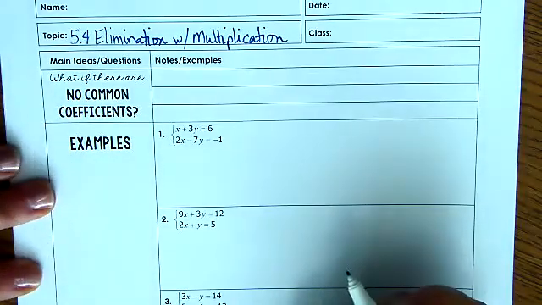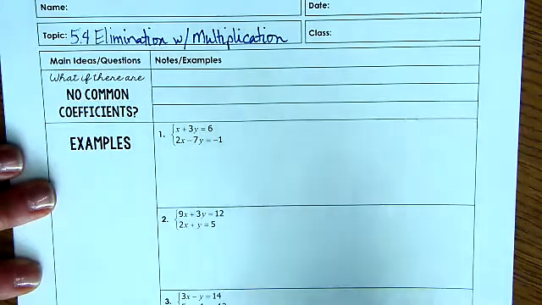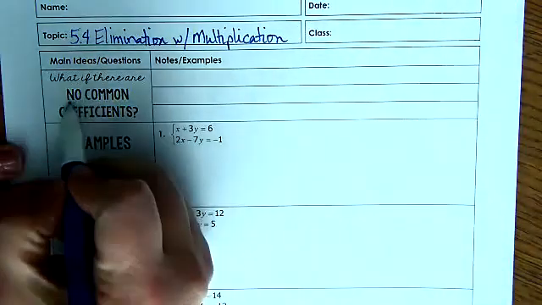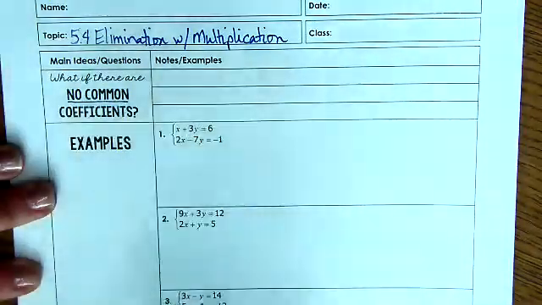Okay, so what's the difference? What if there are no common coefficients? So there's no common coefficients. Then we create one.